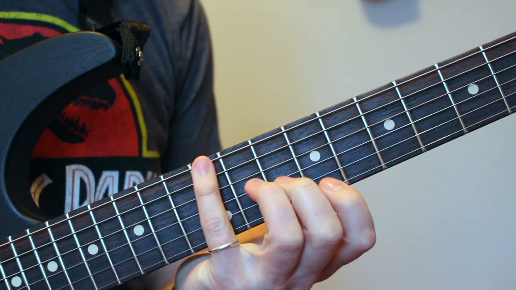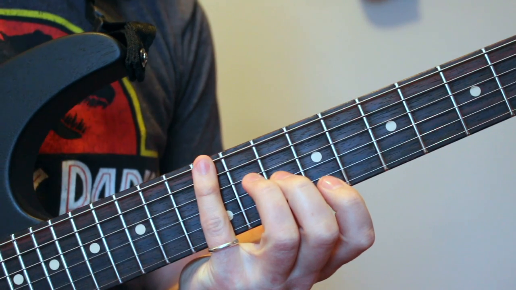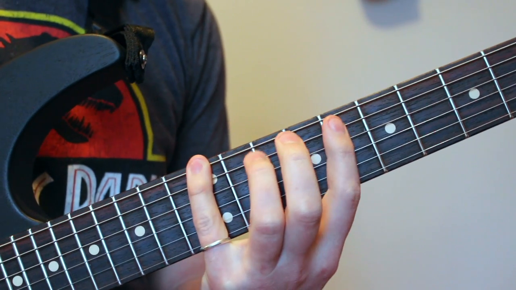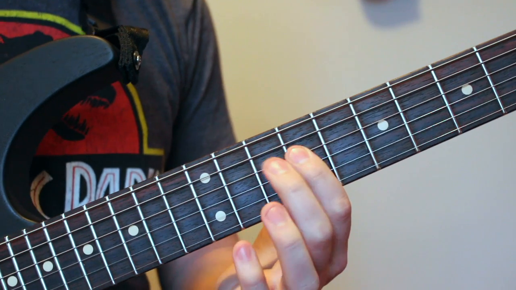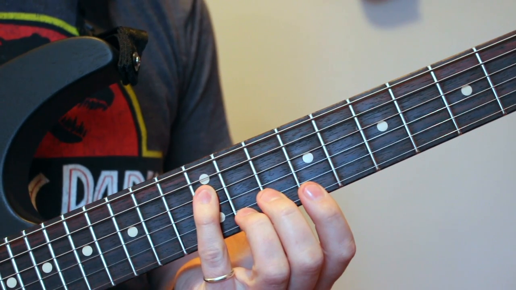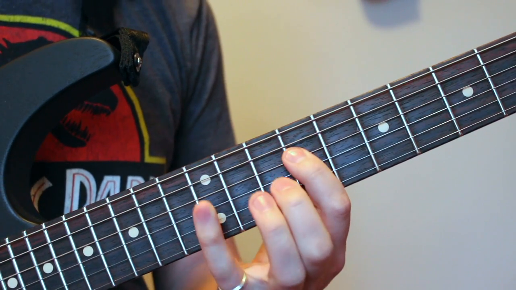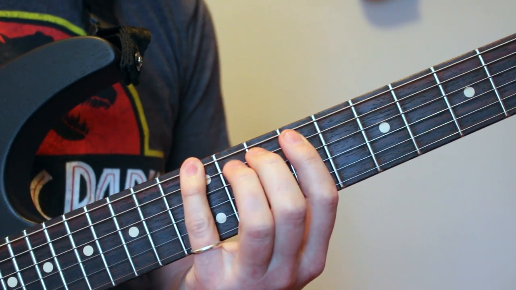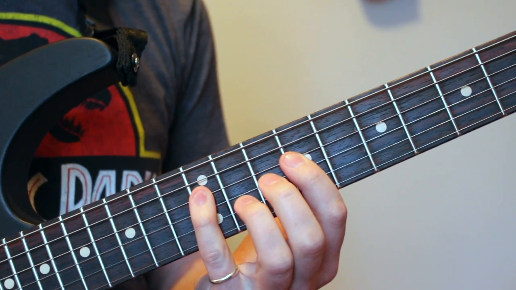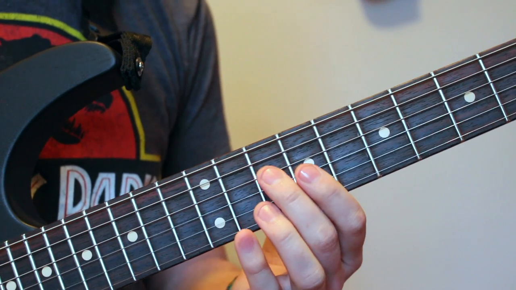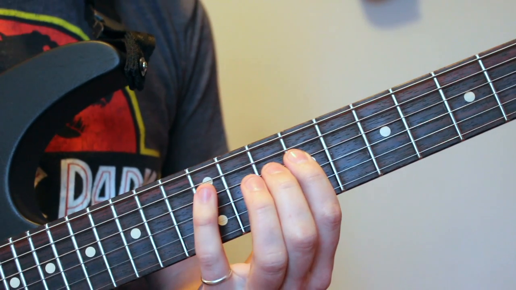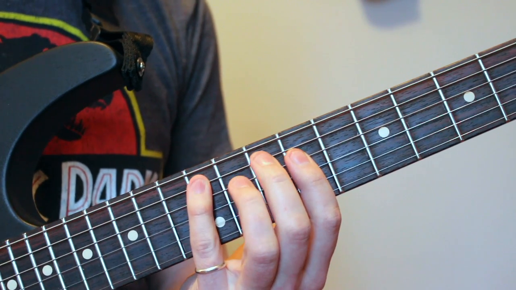Third part here starts off on the 12th fret low E string, the third of the scale. So we're going to play that, skip, 10th A, skip, 9th D, skip, 12th D. That gives us root, flat third, 5th, flat 7, which is an E minor 7 arpeggio. After this, walk down through the scale. 10th D, 9th D, 12th A, 10th A.